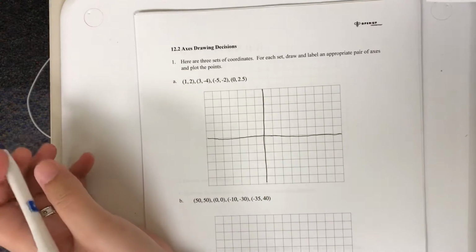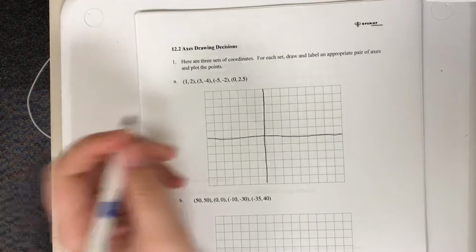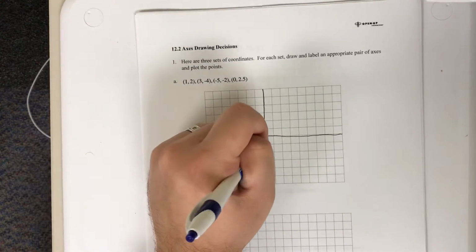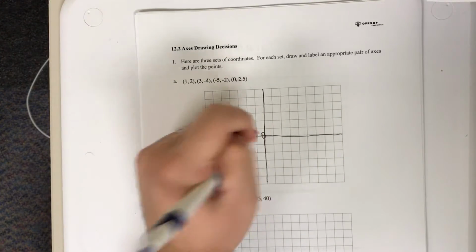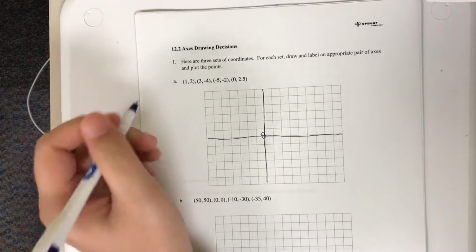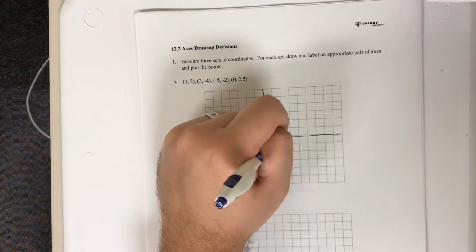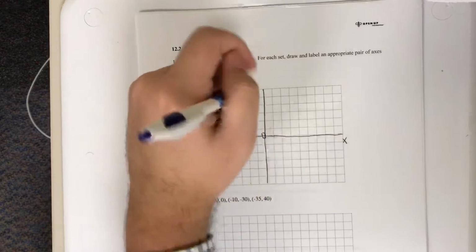Kind of just like that. So draw my axes, and then of course where they intersect is 0. If I want to label that, this is 0, that's great. Then I'm going to plot each point or scale it. So this is my x, this is my y.